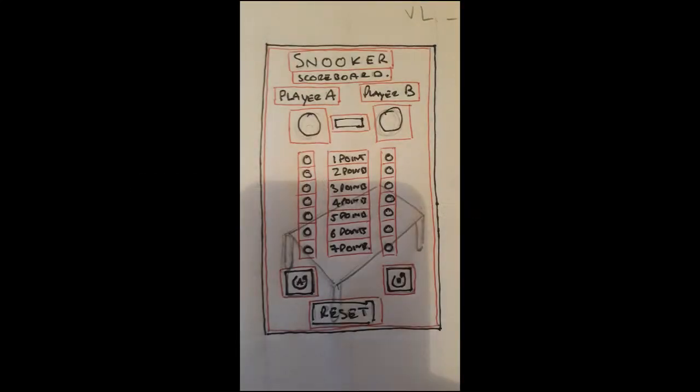So starting out with my initial sketch, I went through a few rough ideas and then came up with this. And here I've tried to highlight all the individual views using red. So there's the main background image, then a series of text views at the top for the title, the players, then the scores for each player separated by this horizontal line, which would just be a view.